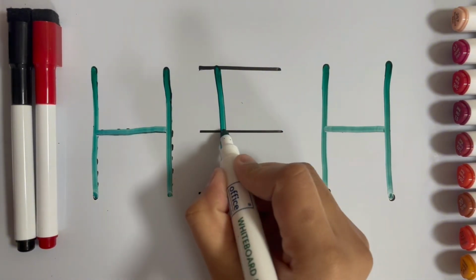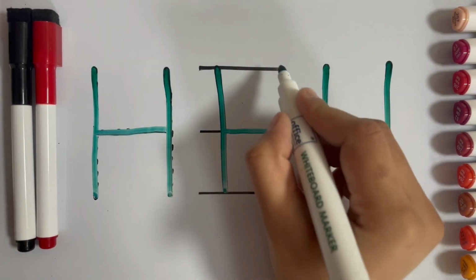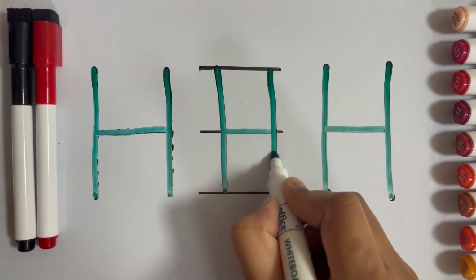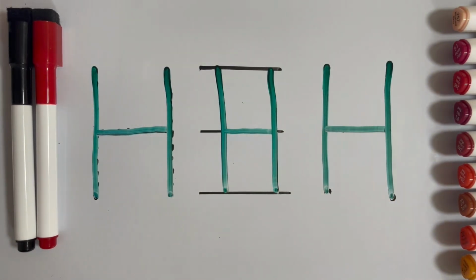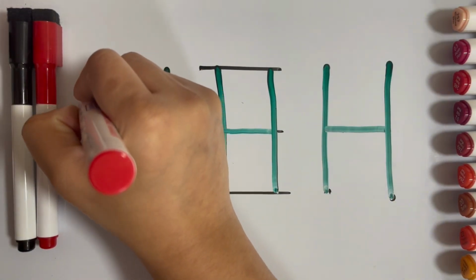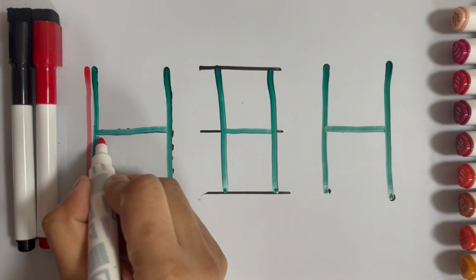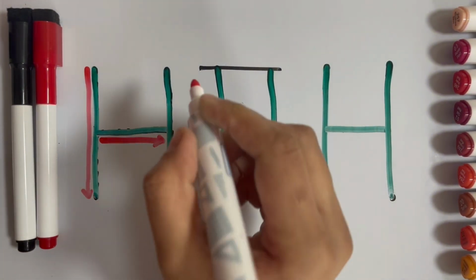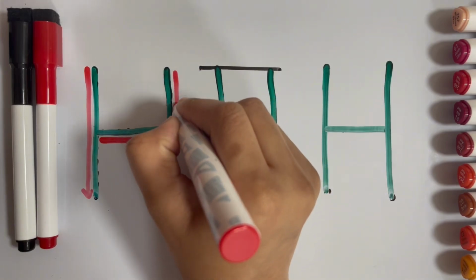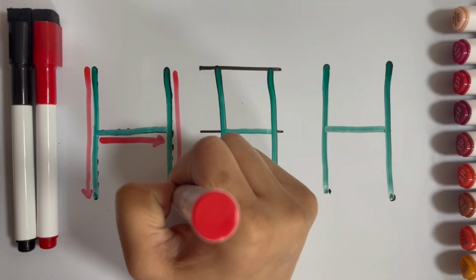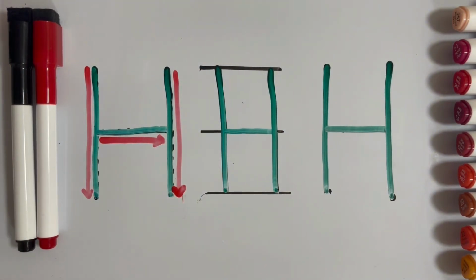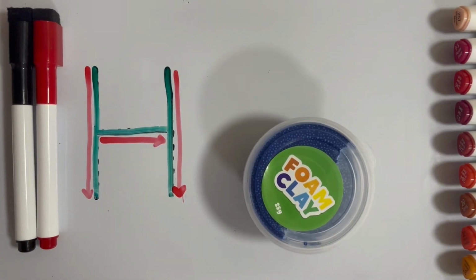Draw a straight line going down. Another straight line from the middle. Now a third straight line going down. H. Now write letter H with clay.